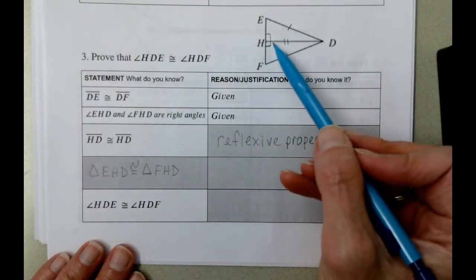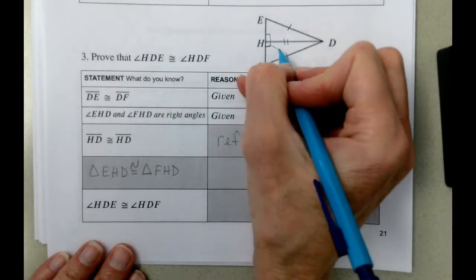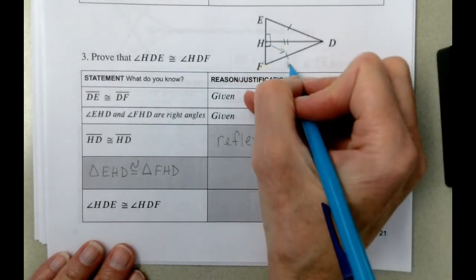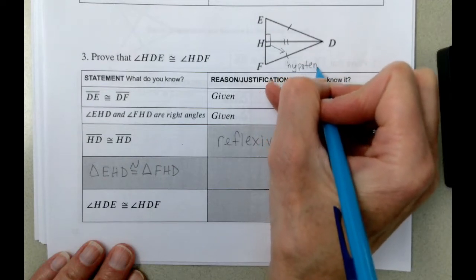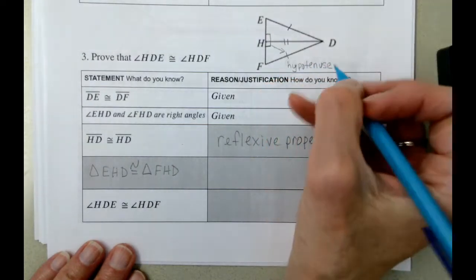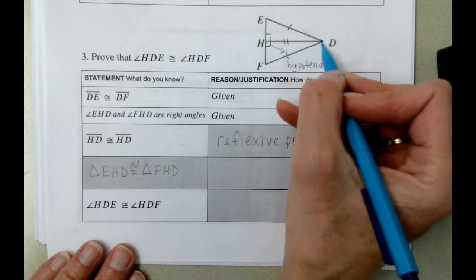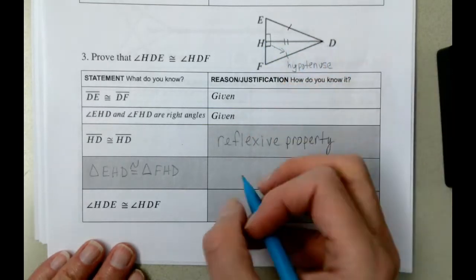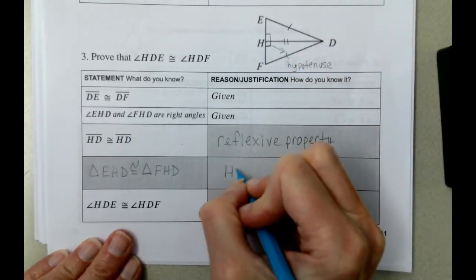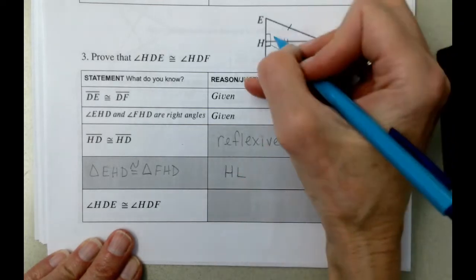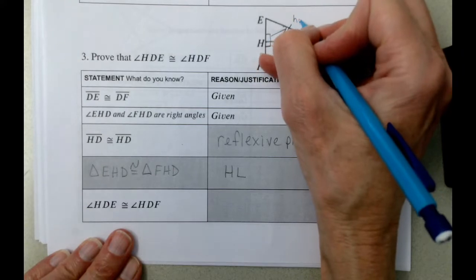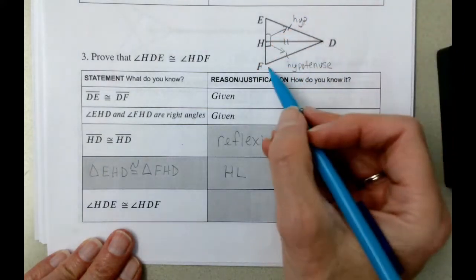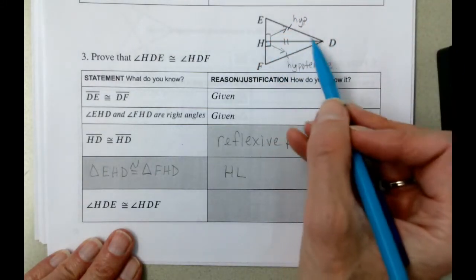And because we have a right angle, across from the right angle is the hypotenuse. And then we also have an additional leg. So this is the hypotenuse leg. By the way, across from the right angle is the hypotenuse there. I'll abbreviate this time. So we have the hypotenuse and we have a leg.